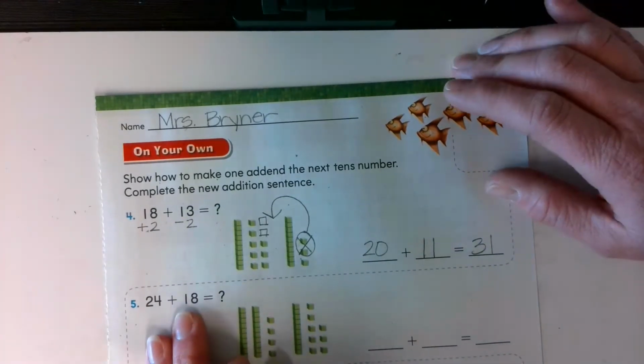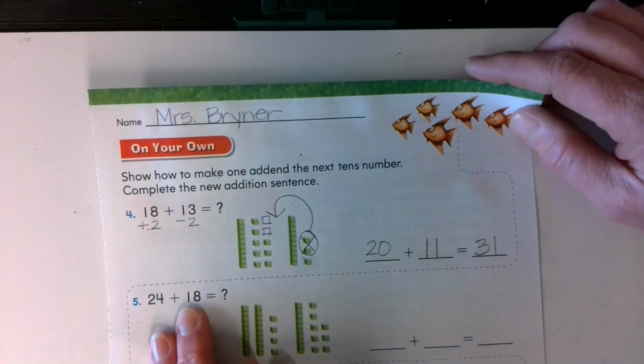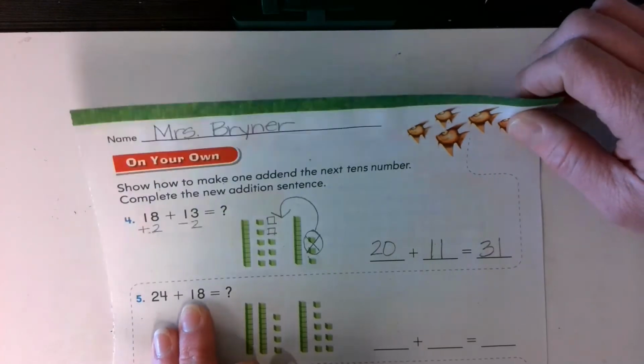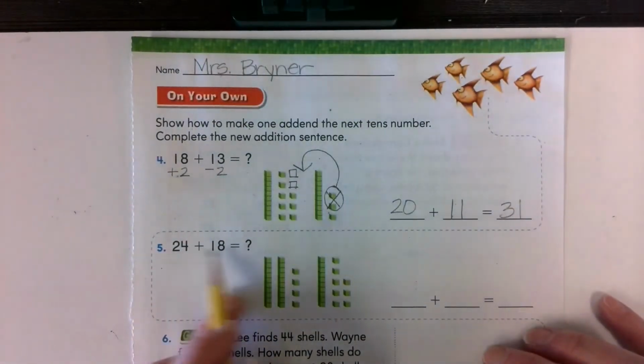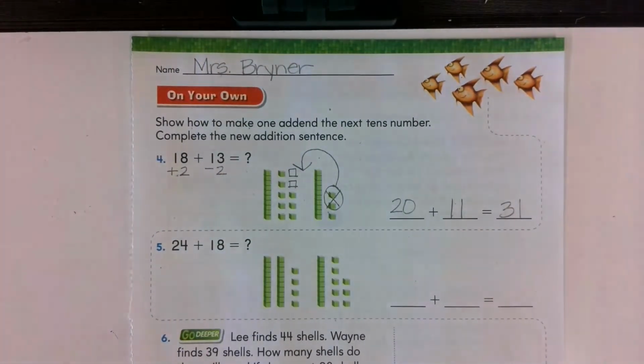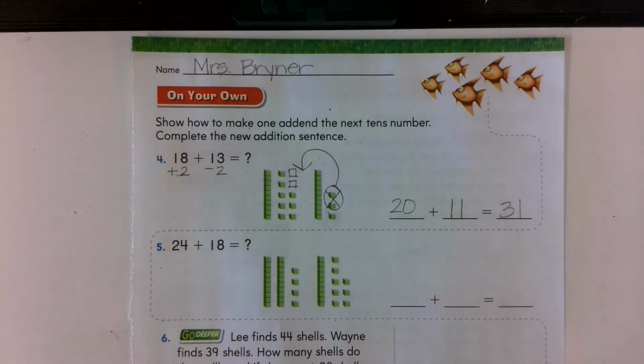I'm going to let you do number 5 on your own, but remember, you need to decide which addend is closer to the next tens up. Okay? Which addend is closer to the next tens up?